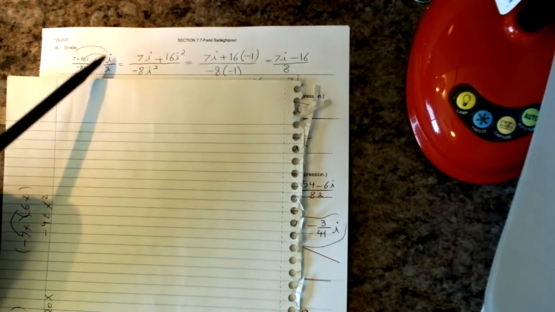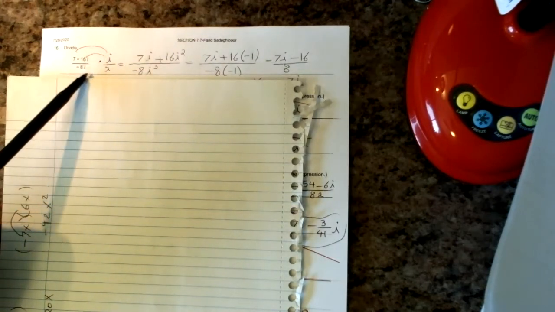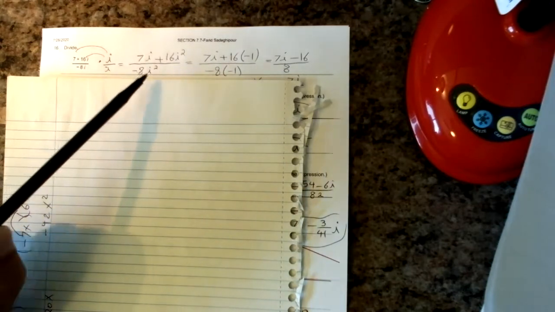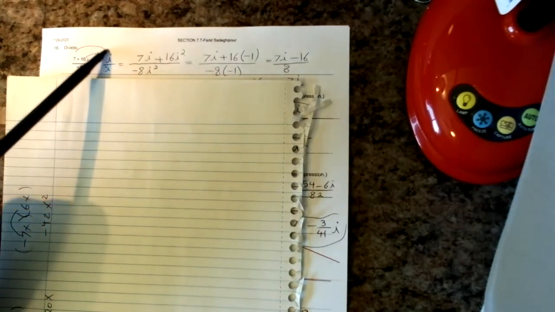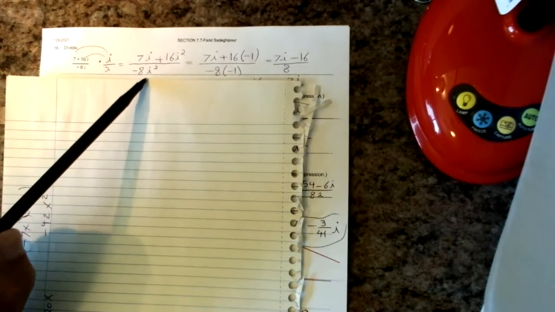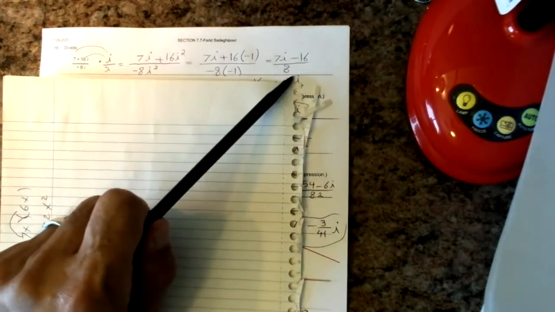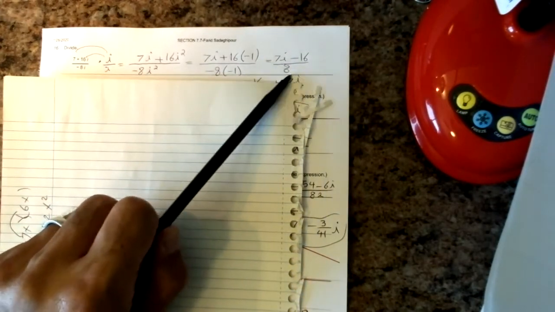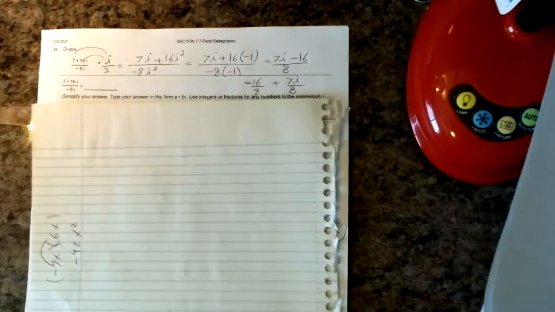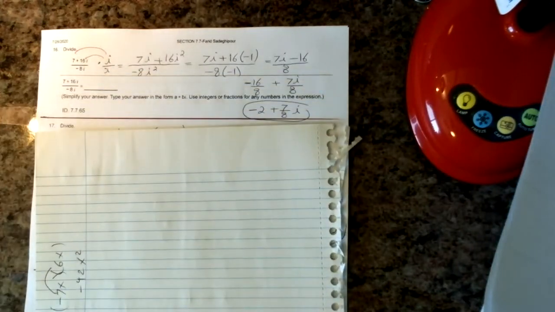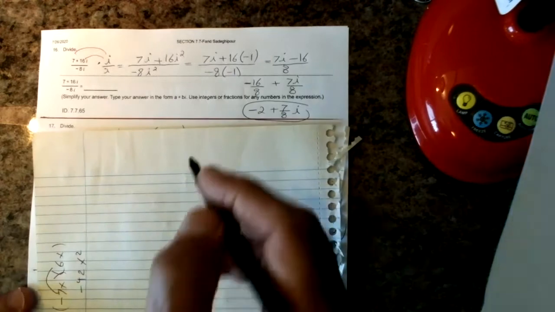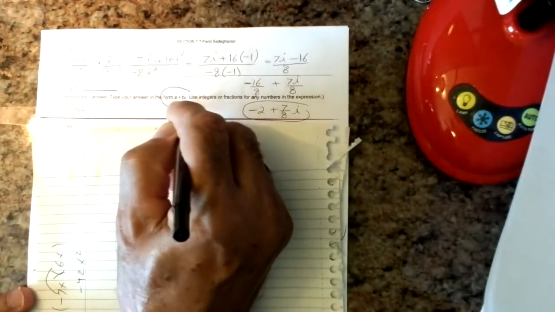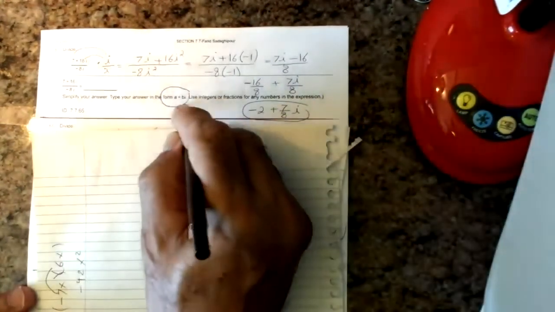So if you just put i and i, minus 8i times i is minus 8i². And then you distribute i here. i² is negative 1. See, doing that, we got rid of i at the denominator. And again, you write it in the form of a plus bi. This is the form of a plus bi.